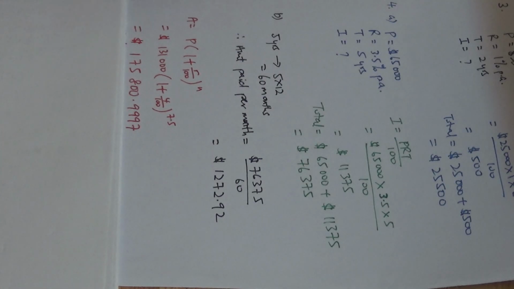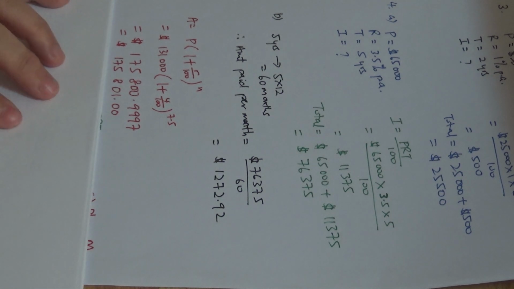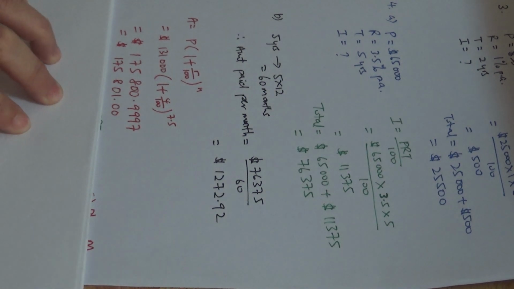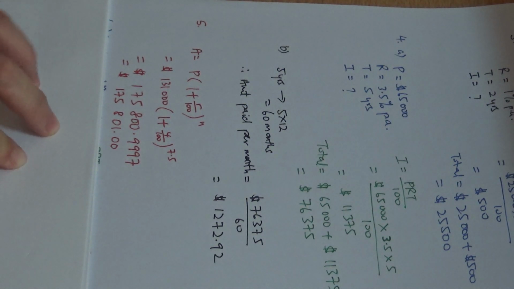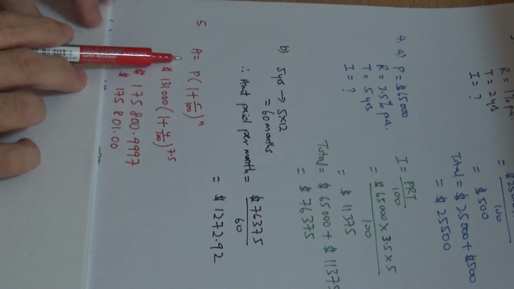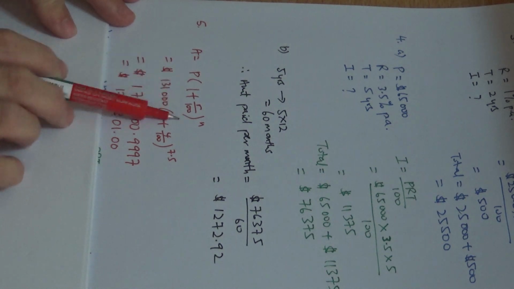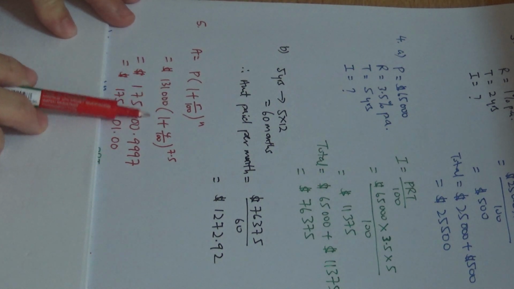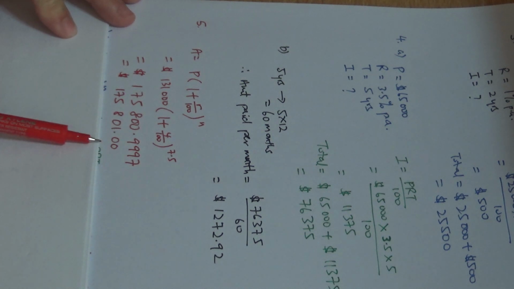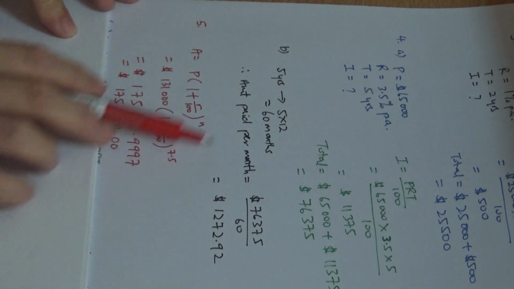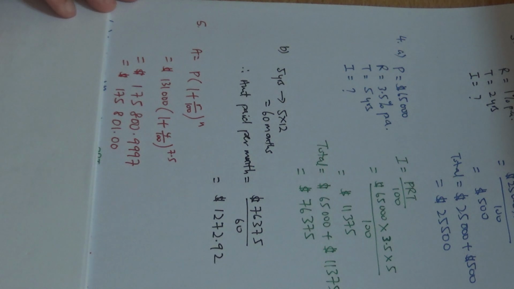I'm moving on to question 5. Question 5 is a straightforward question because it talks about compound interest. So if it is compound interest, I just use the compound interest formula. I plug in the necessary data and I will get the answer. Now this answer is given to the nearest cent, that is 2 decimal places. So this is your answer to question number 5.